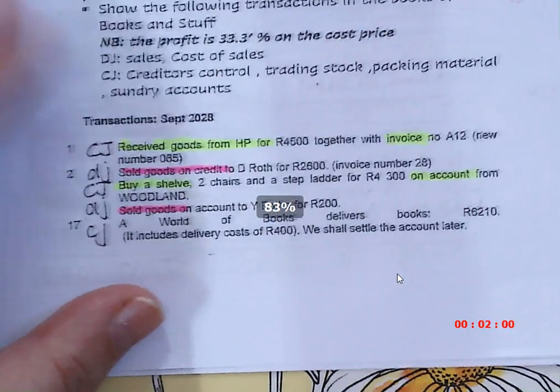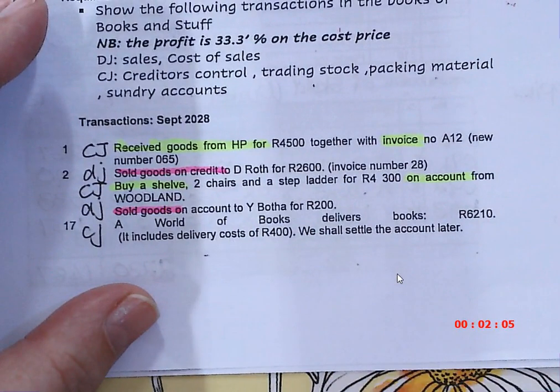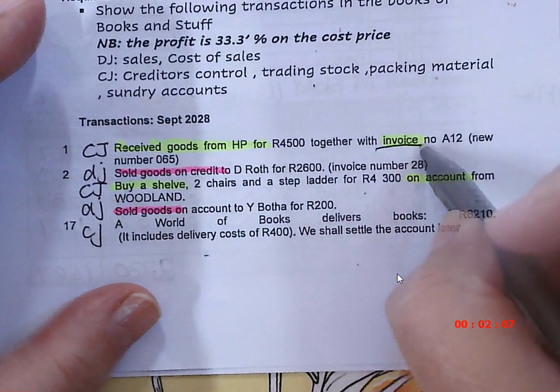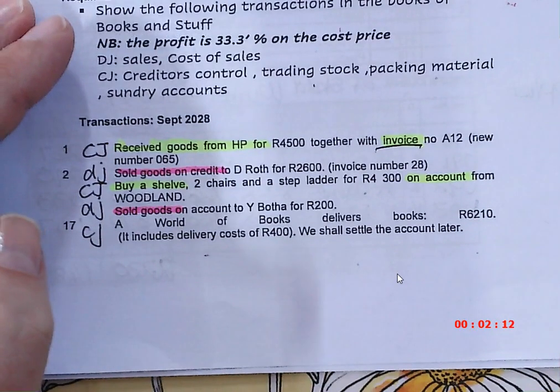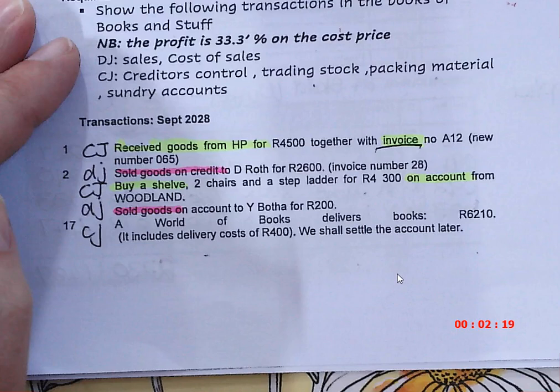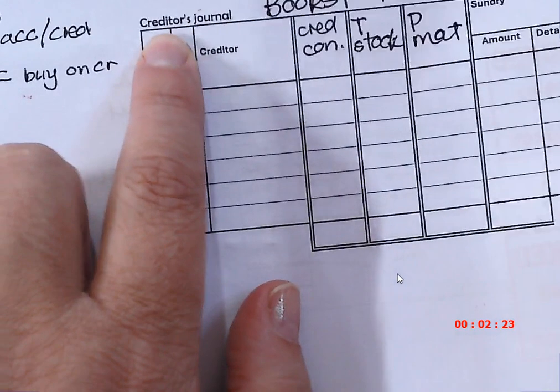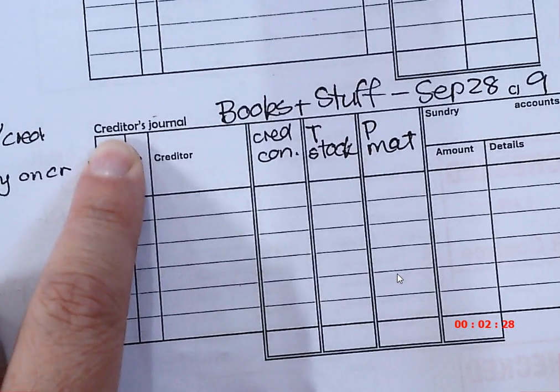We received goods from HP. So we received the goods, and we received the invoice. If we received the goods and we received the invoice, it means we bought on credit. And if we buy on credit, we go to the creditor's journal. So, buy on credit, credit journal. You hear what I'm saying? Yes. So now, I'm going to look.